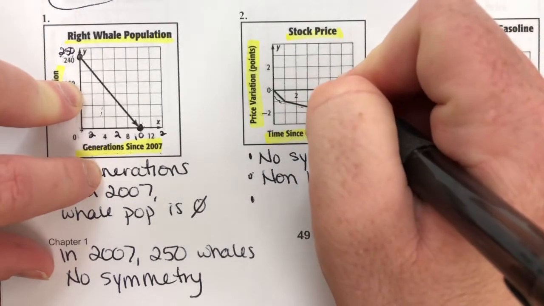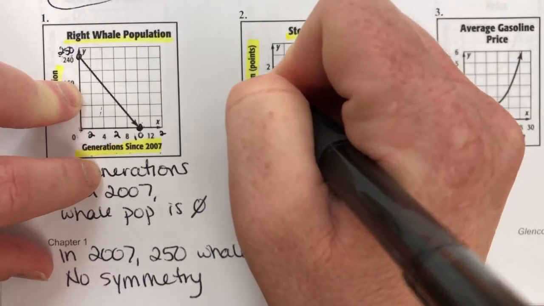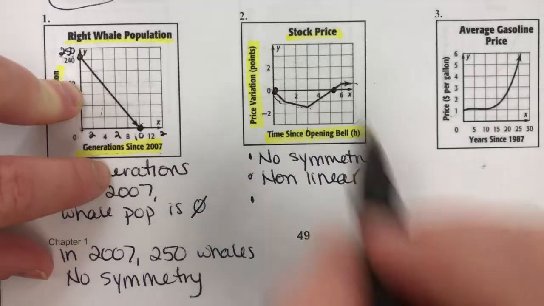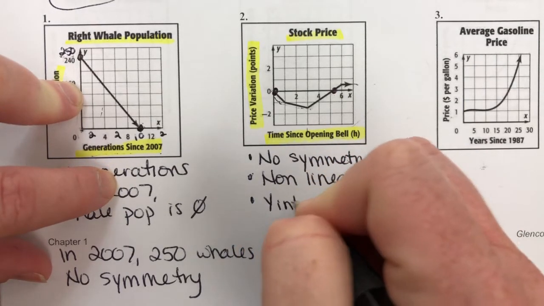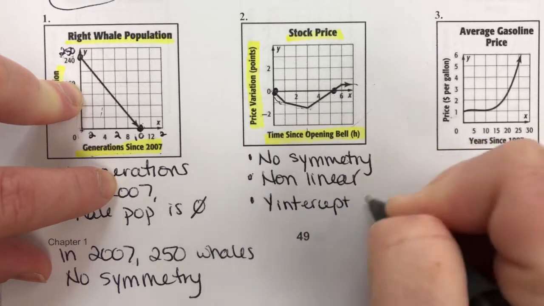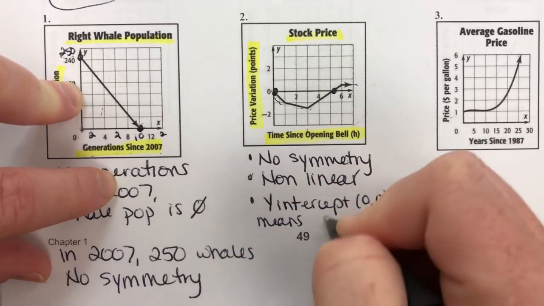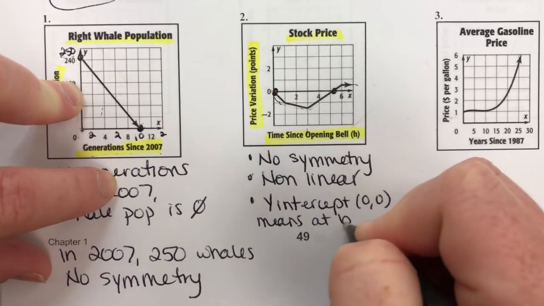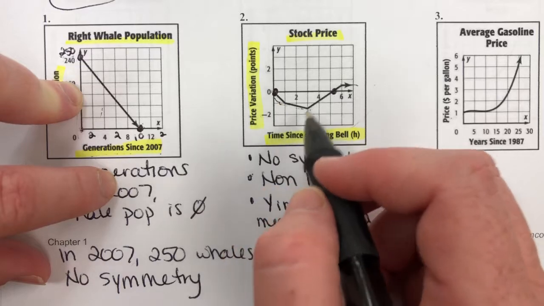So we have our x-intercept, and our y-intercept is at 0. What does our intercept mean? Well, our y-intercept, which is at (0, 0), means at the bell, there was no variation. This isn't talking about the price of stocks.